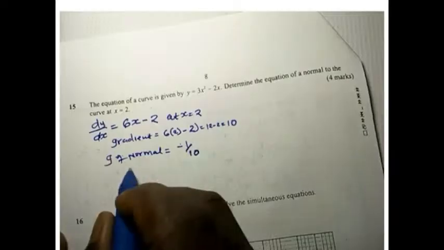So the next thing we want to get is the value of y when x is equal to 2 here. So y is equal to 3x squared minus 2x.